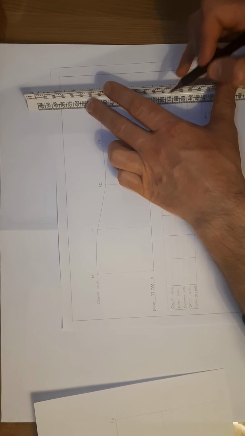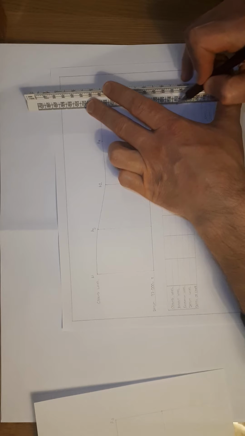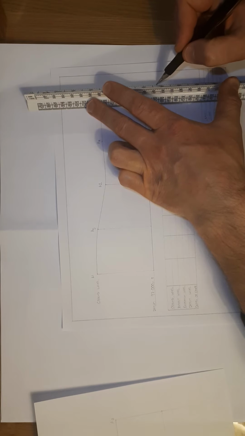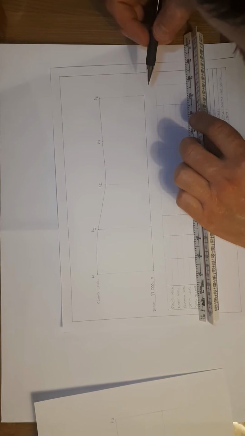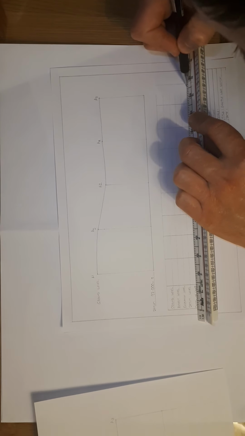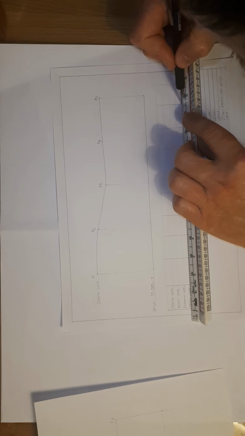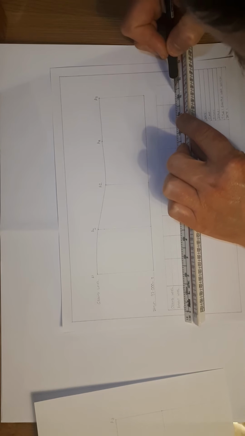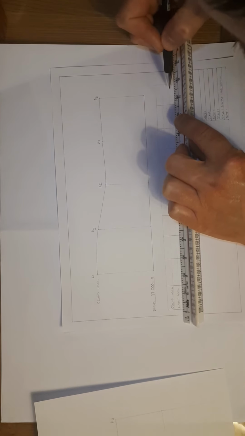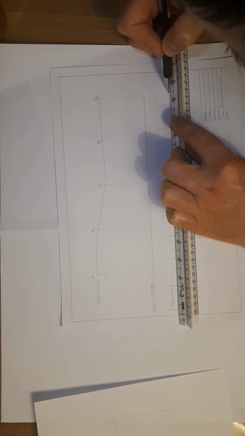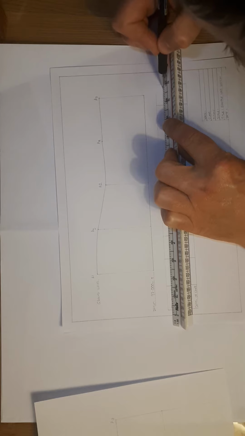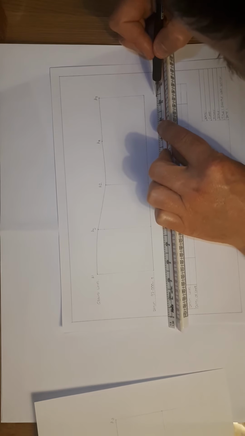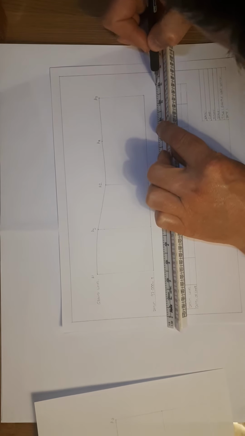And the last one, I need to extend the line slightly, just to touch this last box.